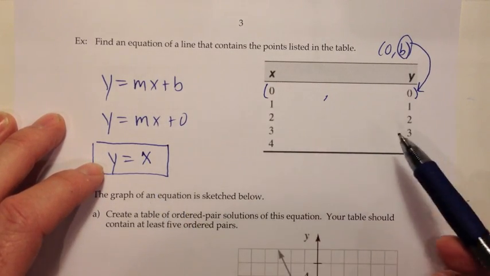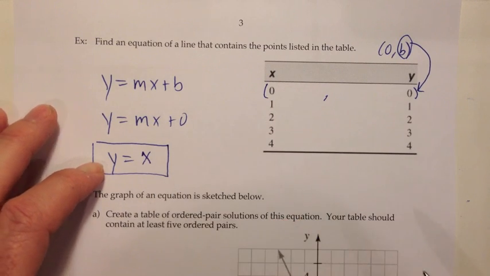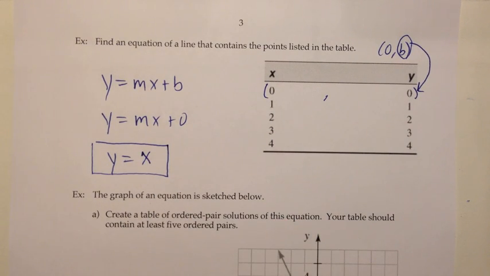What's y? It's also 3. I think this makes sense. Every x and every y are the same, and so we come up with an equation that says y equals x, or that y is always the same as what x is. I think that one's almost kind of tricky because it's so easy with the numbers matching.